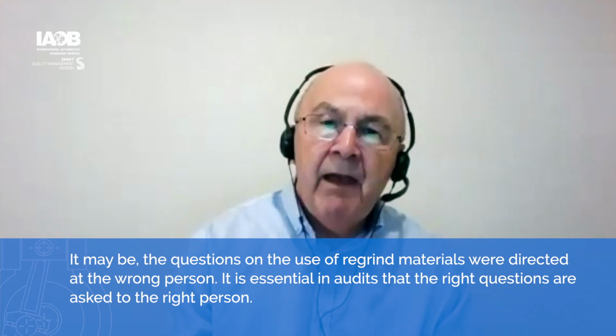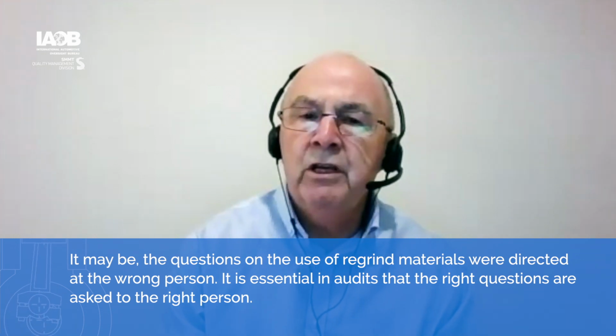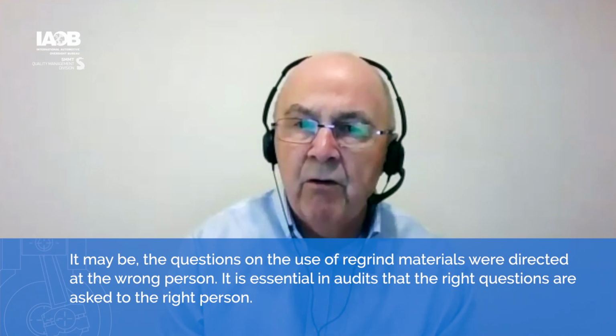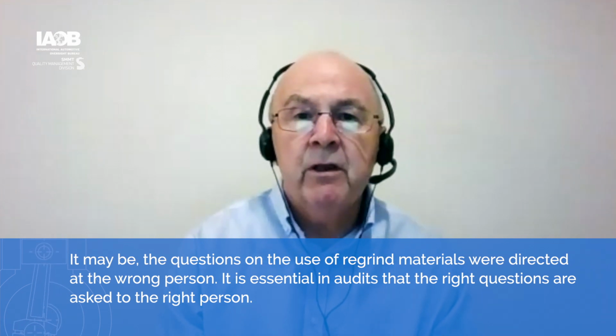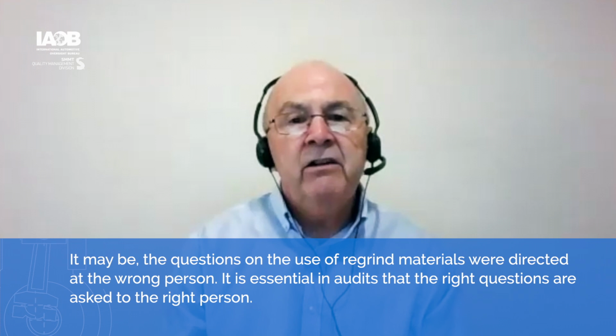It seemed to be evident that the person that the auditor was asking the questions of did not understand the question. It's essential, whether it be a remote or on-site audit, that the audit questions are always directed at the right people. And if the auditor does not get an effective answer, then they follow that up with another relevant person.